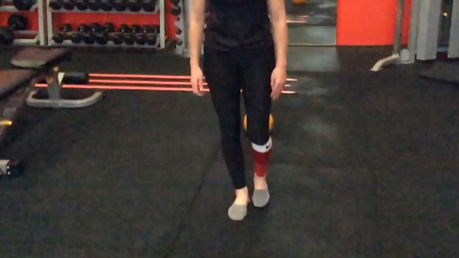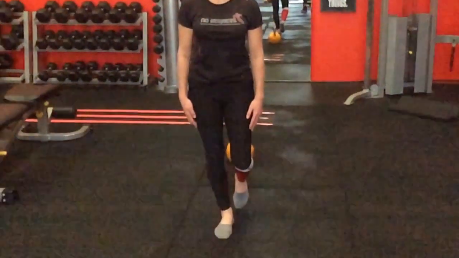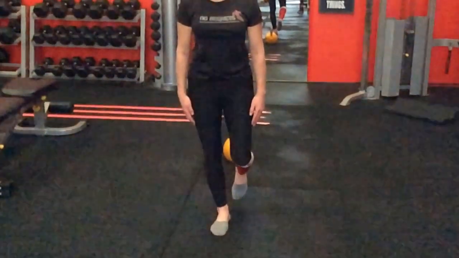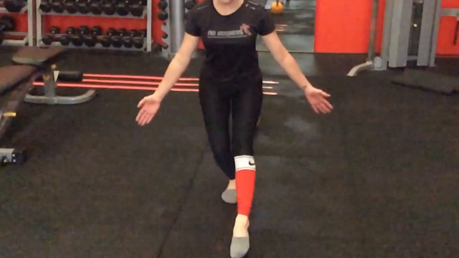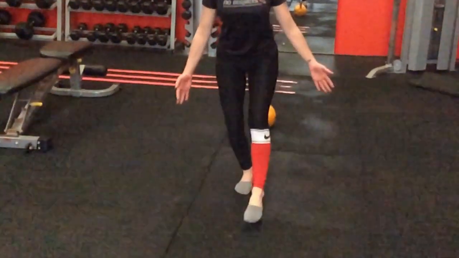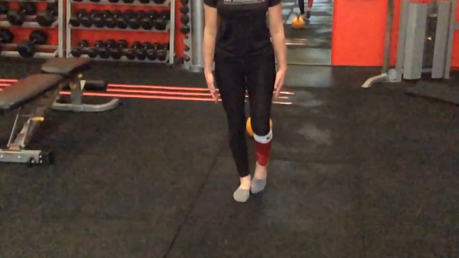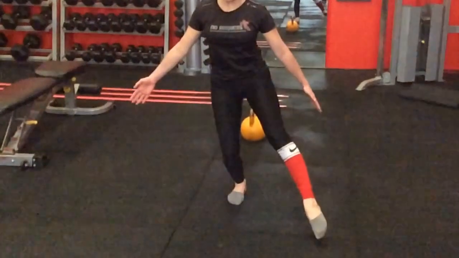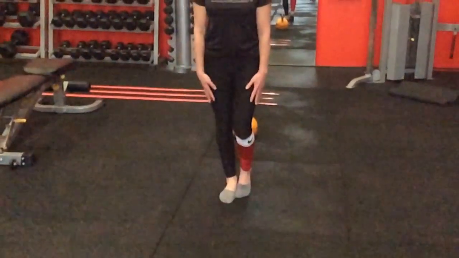So I use two tests for this. First one is what I call the toe touch drill, which I've done a few videos on already today. But basically, it's a multi-directional movement, and we're trying to see, does she control the stance leg in its natural alignment. So she's going to be moving around the middle of a clock, touching different numbers on the clock.